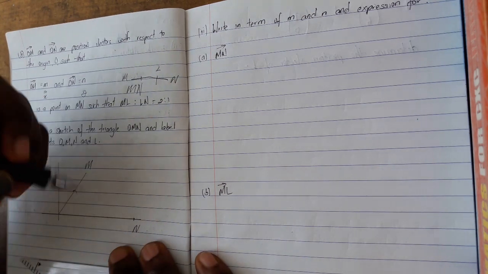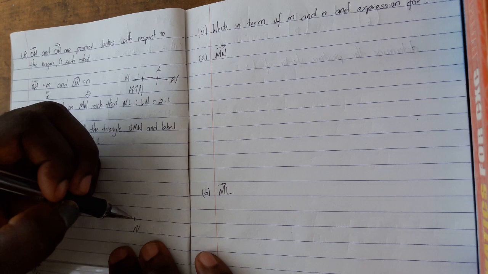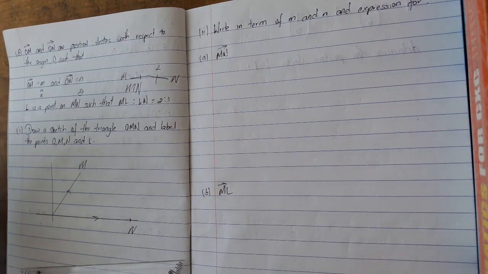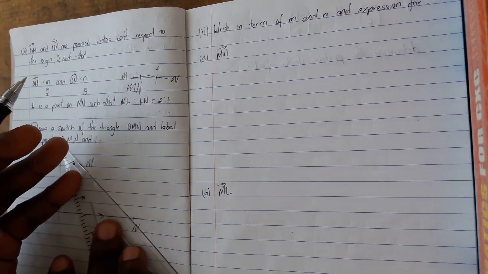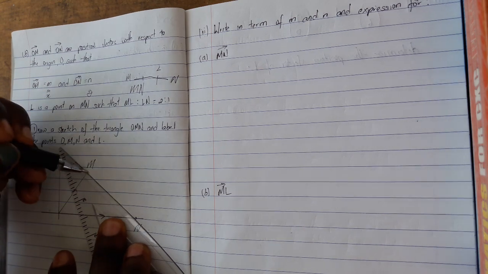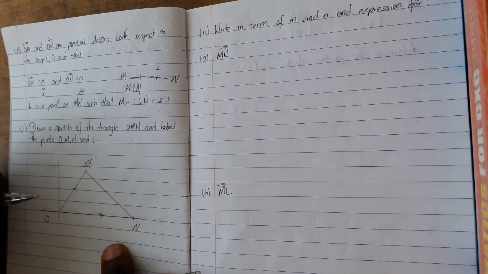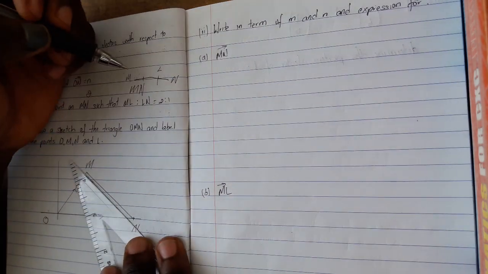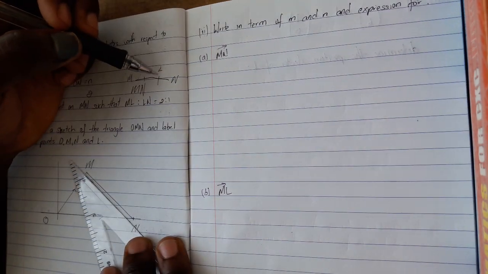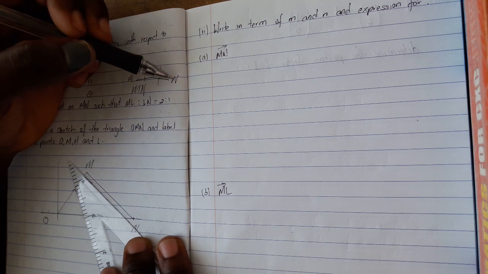N will be somewhere out here because it's 9 and 0. But this is not the accurate drawing, right? So the triangle will be O here, M there, and N there. And remember, M to L is 2 parts, and L to N is 1.